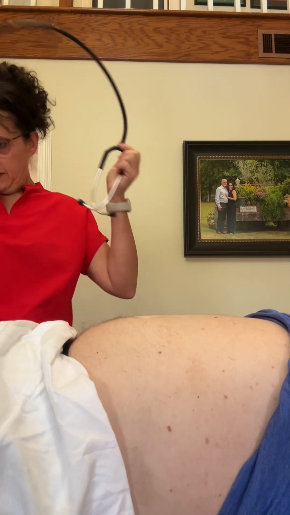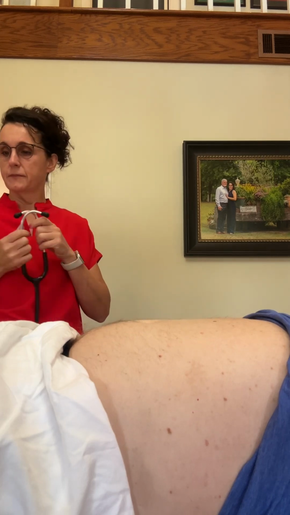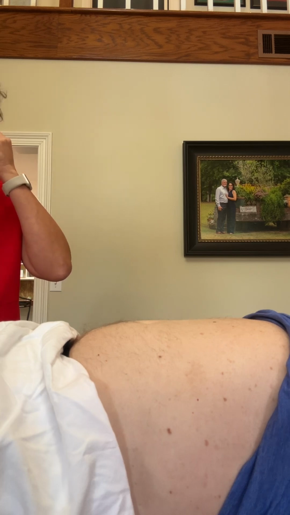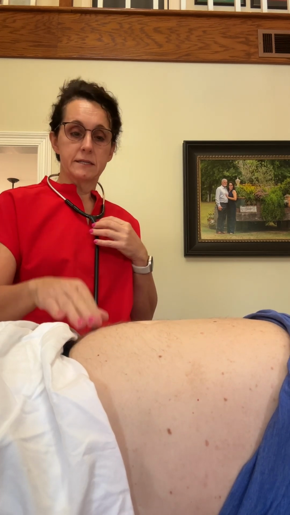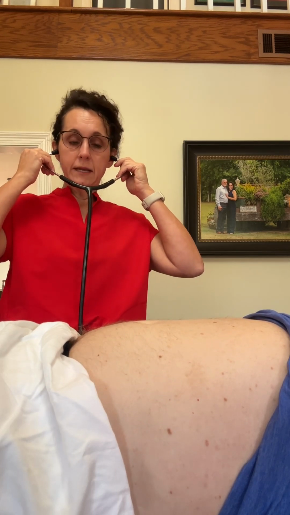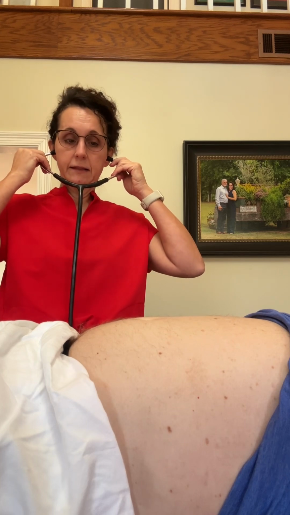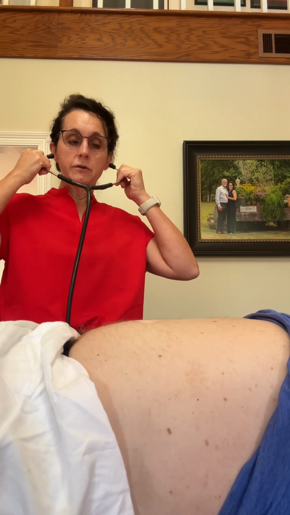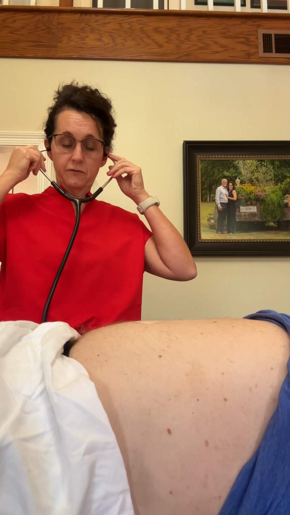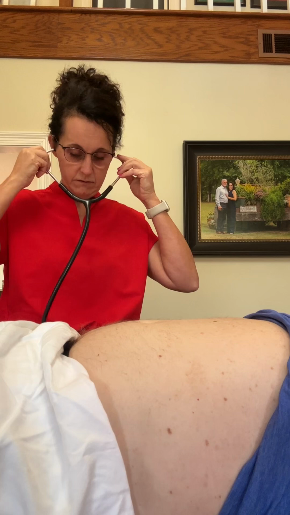So now we'll start with auscultation, noting the pitch and frequency. We'll start in the right lower quadrant where the ileocecal valve is, which is where the small intestines empties into the large intestines. And we're going to count for a full minute in that area, and then we'll listen at the other areas. If we do not hear bowel sounds in 1 minute, we'll listen for a total of 5 minutes before saying bowel sounds are absent.